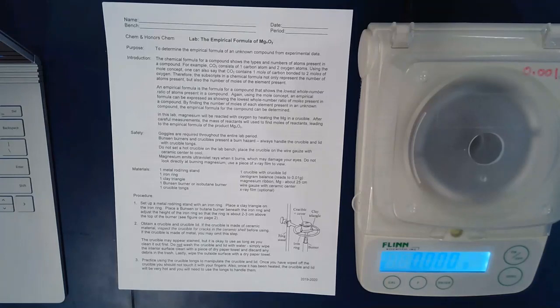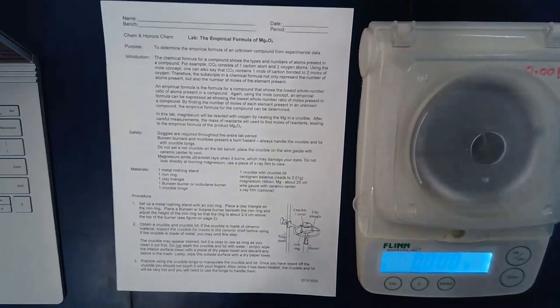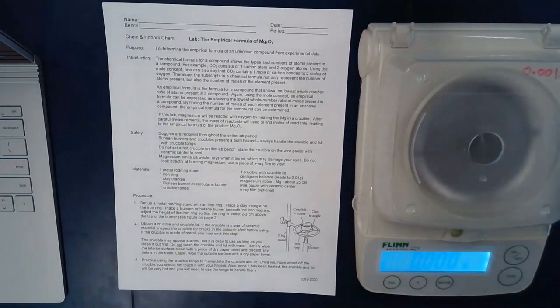Mr. McGinnis. All right, today, men, we're going to work as lab partners to do a lab on empirical formulas, and we're going to collect some data so that you'll be able to figure out the empirical formula of the product between magnesium and oxygen.